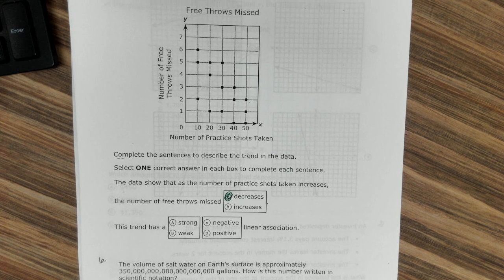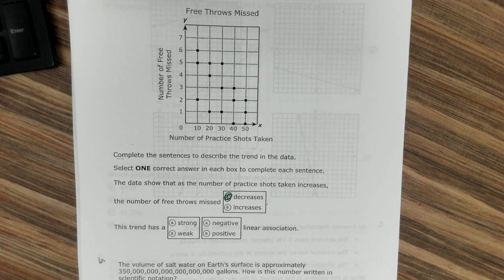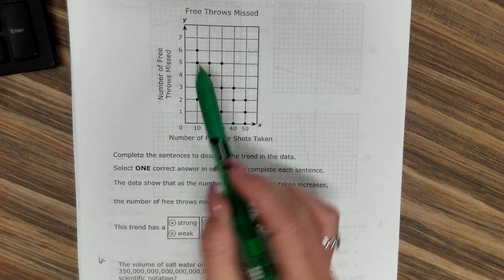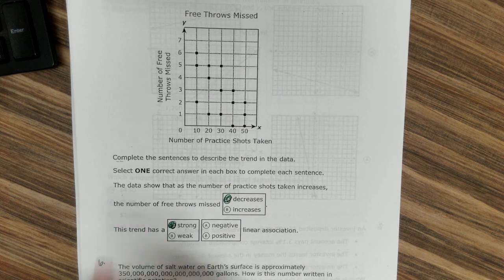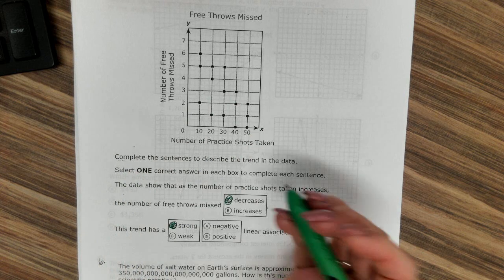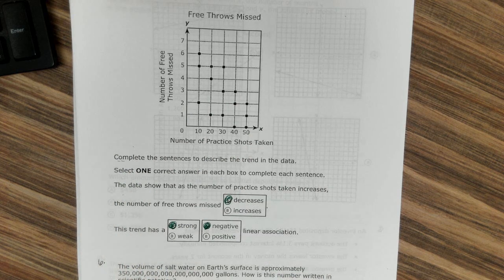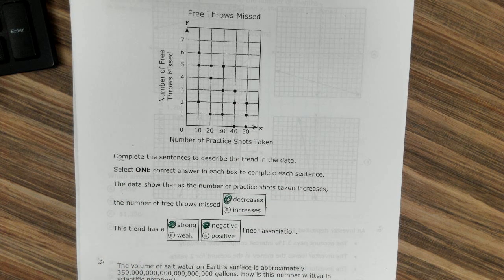This trend, is it strong or weak? I would say it's pretty strong. There's some outliers over here, but overall it's pretty strong. And is it a positive association or negative? What's it doing? It's going down. It's negative. It's going down.